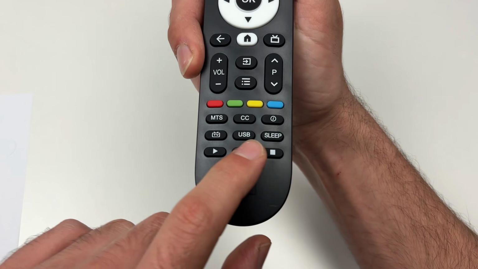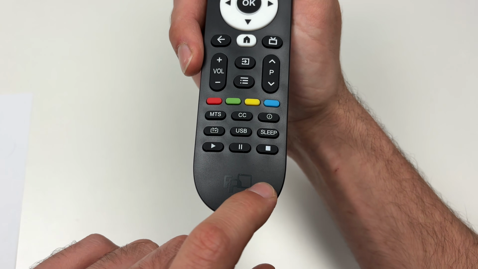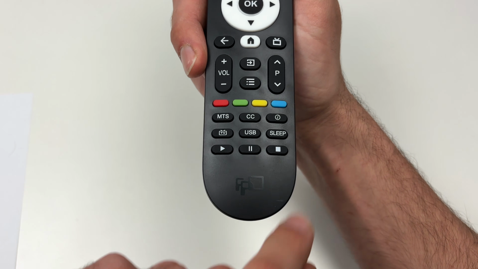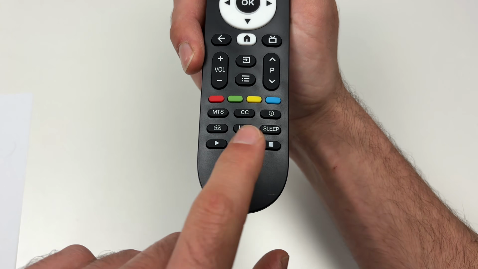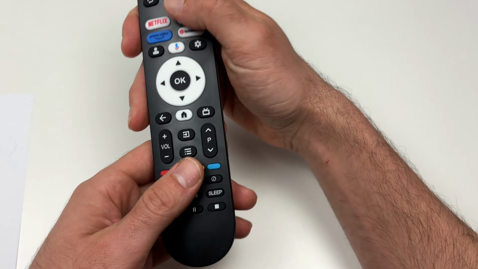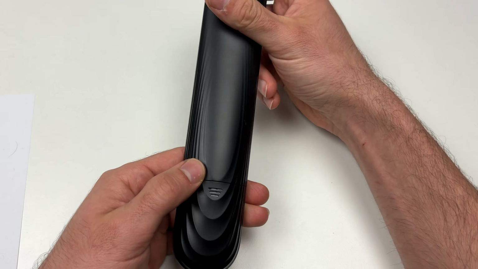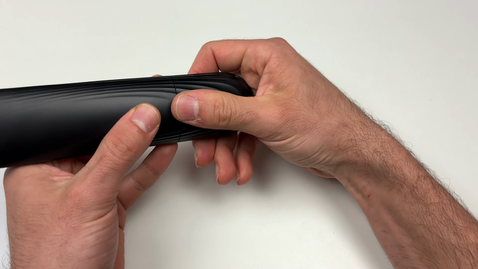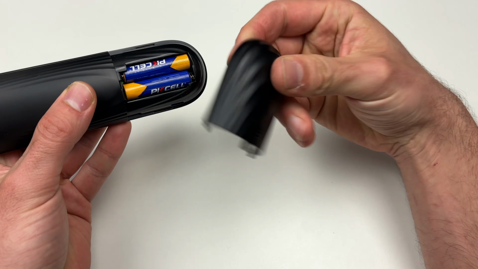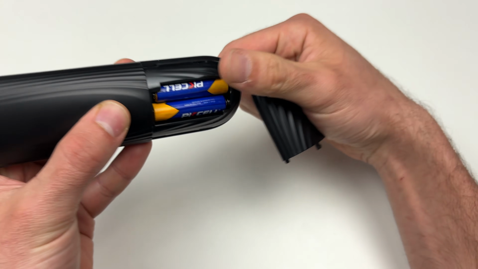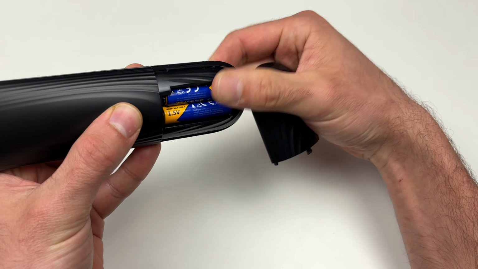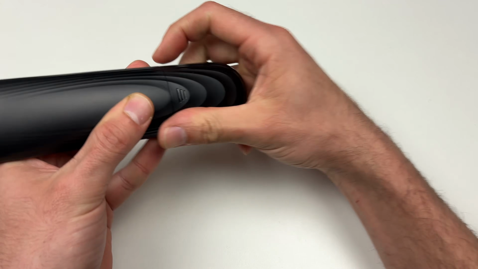And then we have the typical play, pause, and stop buttons. So this is it. If you want to change the batteries of this remote control, you can slide this panel out. You're going to get 2 AAA batteries, and this is about it.